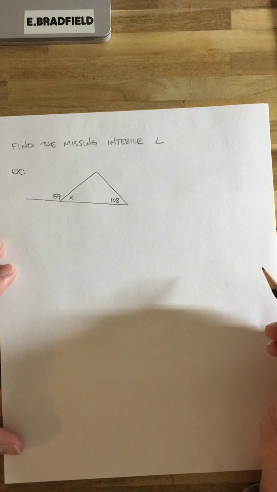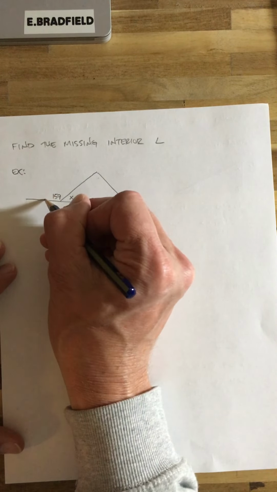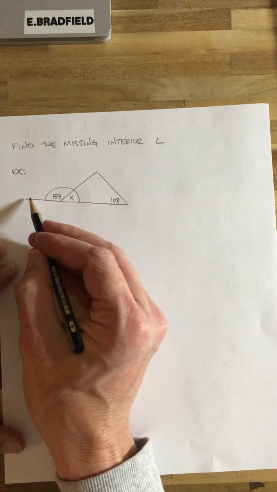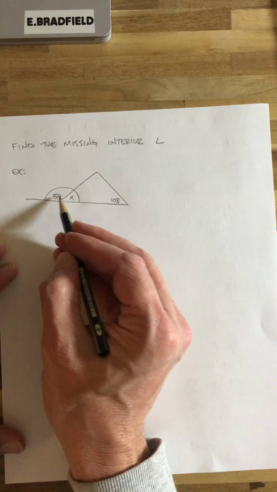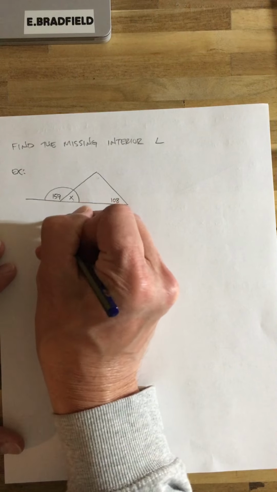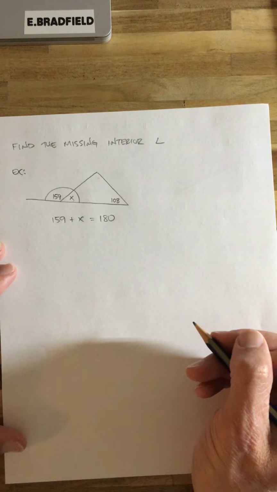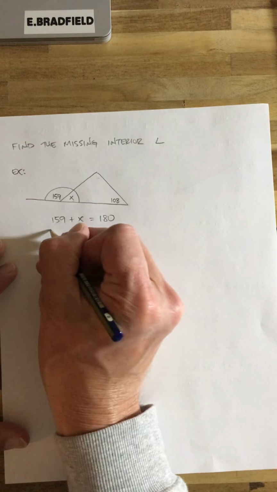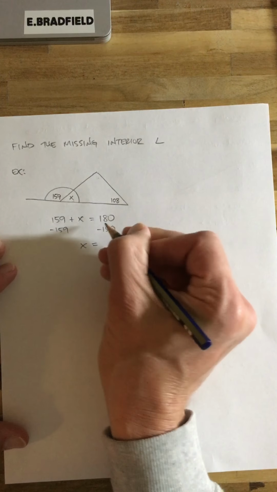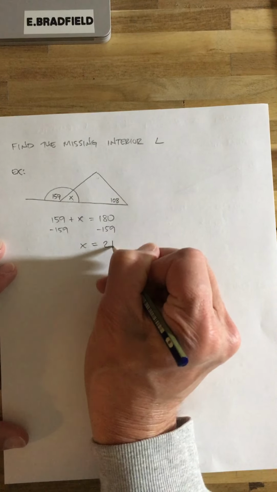So really, all you have to do is recognize that this is a straight line. Do you remember how many degrees the two angles add up to if they form a straight line? Do you know what this linear pair adds up to? That's right, 180. You know that 159 plus x equals 180. So now subtract 159, and x equals, let's see, what is that? 21. x equals 21.